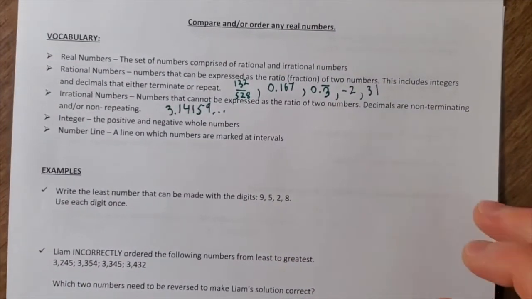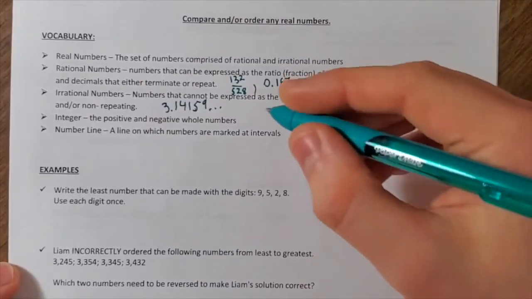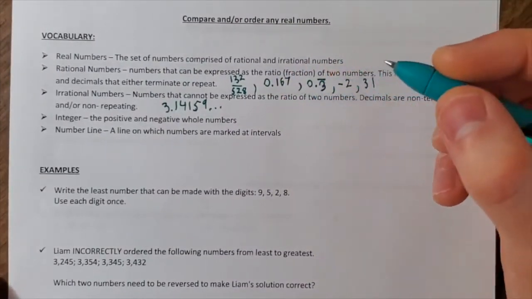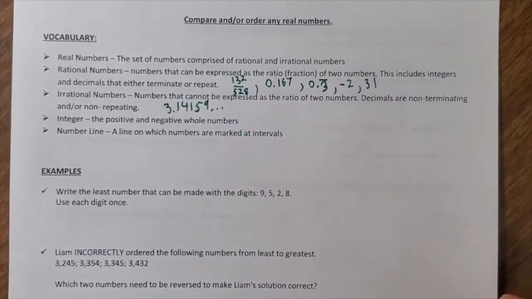Then we have our integers, which are included within our rational numbers. Our positive and negative whole numbers here. So any positive and negative whole number make up our integers.